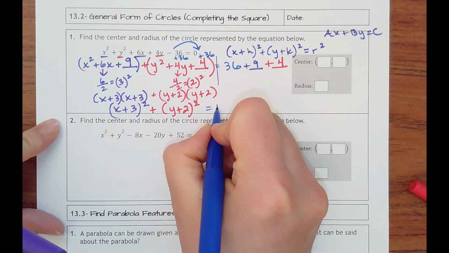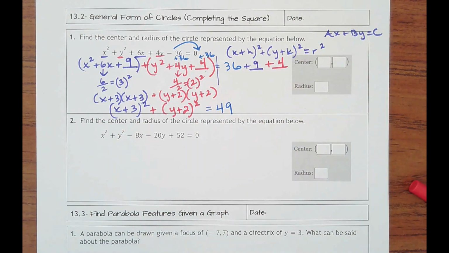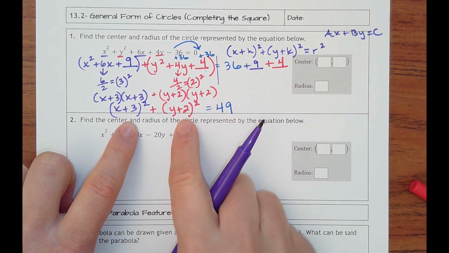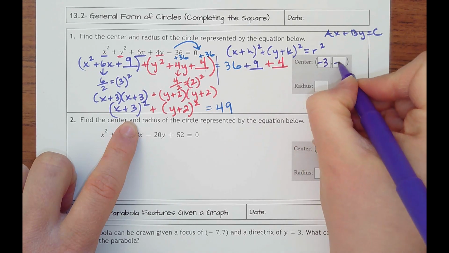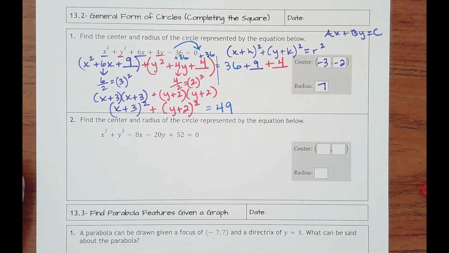Now you should notice that it looks how I wanted it to, where it's got x being squared, y being squared, with parentheses around it, and then equaling a radius squared. So now I just pick out the center. It's going to be the opposite of these. So it'd be -3 comma -2. My radius is the square root of 49, which would be 7. And I could graph it if they asked me to.